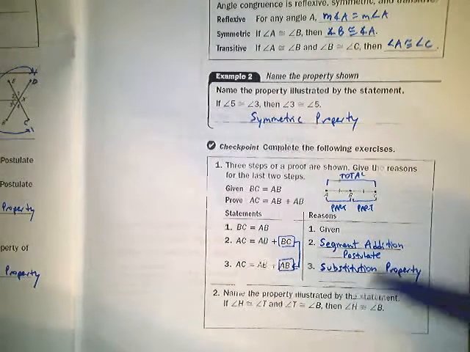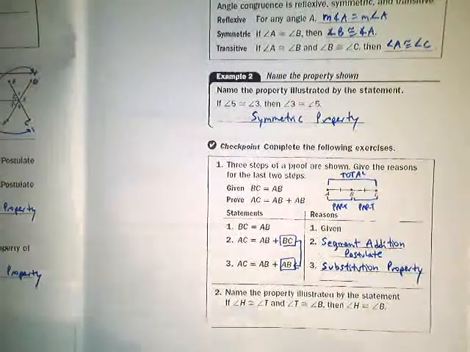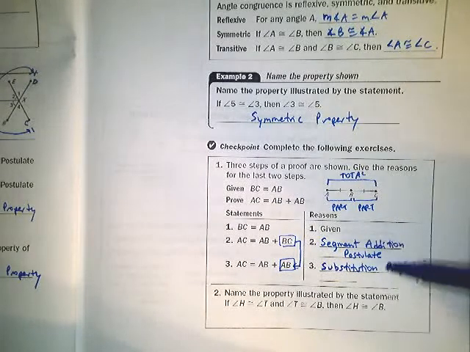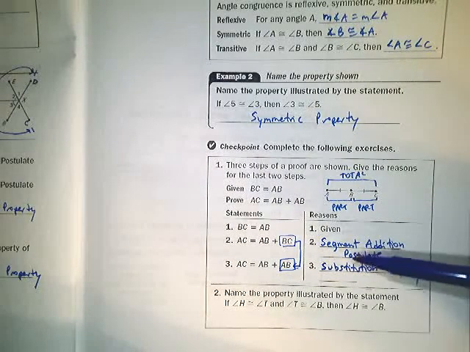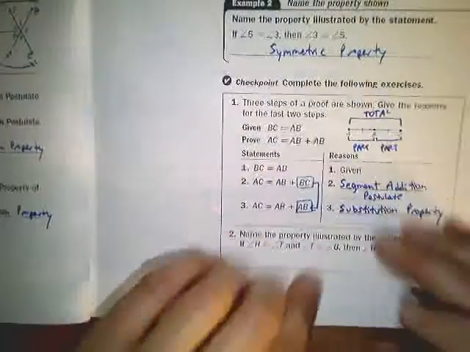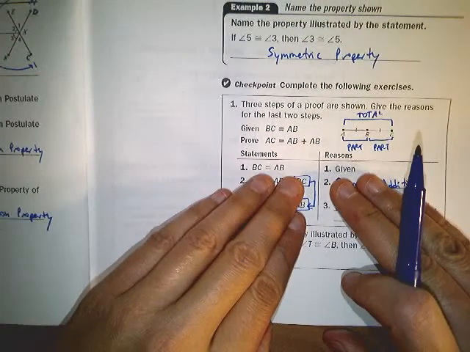So this is basically what you should focus on first. Just focus on figuring out what the reasons are and how they're used. And then eventually you can work with creating a proof just starting with the given and the diagram.